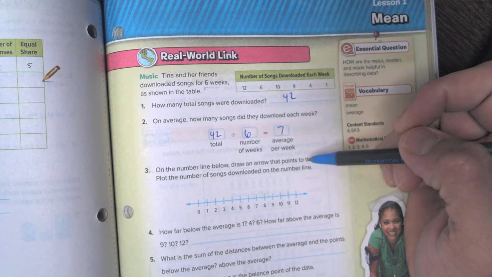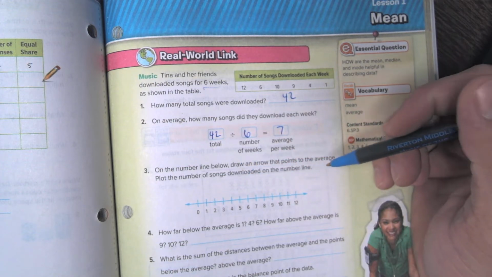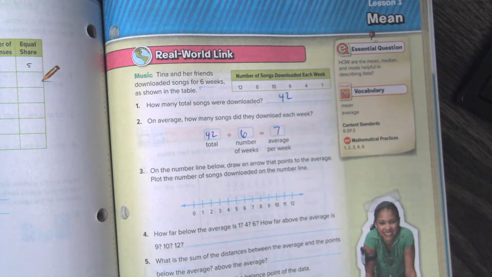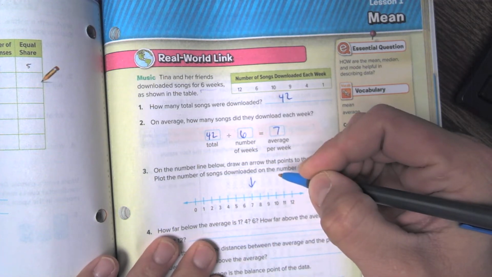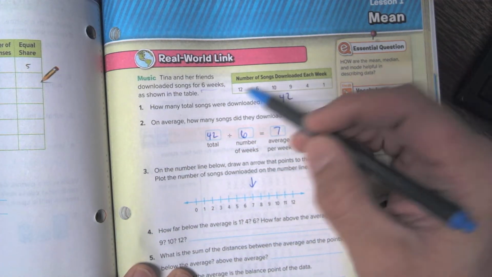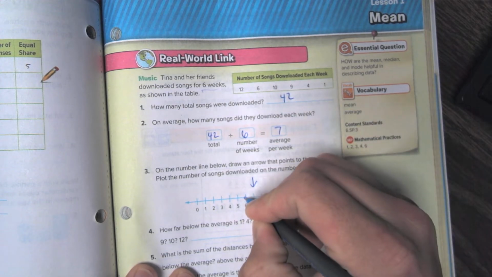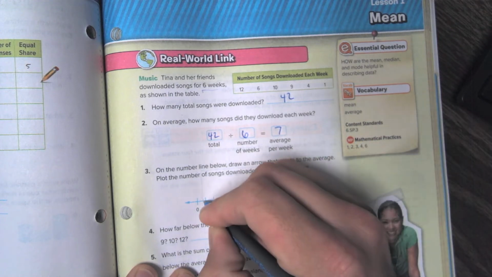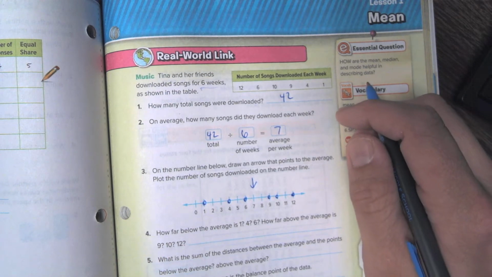So on the number line, draw an arrow that points to the average and plot the number of songs downloaded. So, on this one, for number 3, what we're going to do now is draw an arrow to number 7. And then we are going to put a dot for each one. So 12, 6, 10, 9, 4, 1.